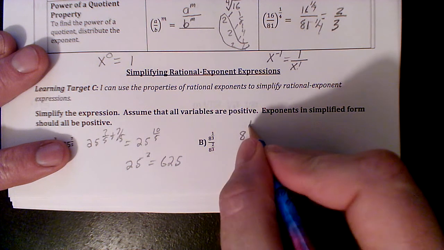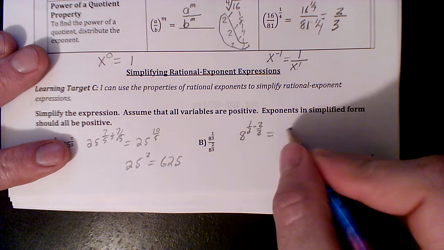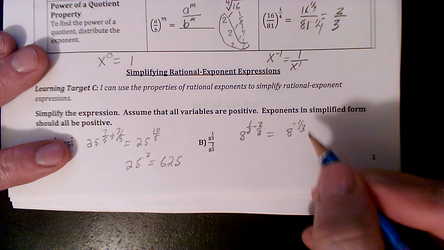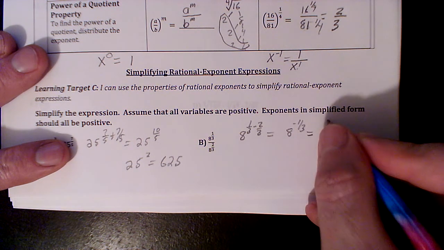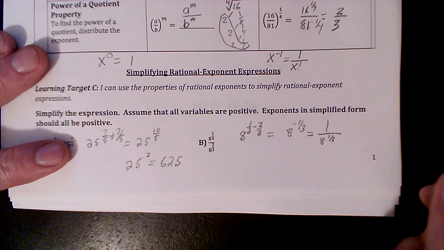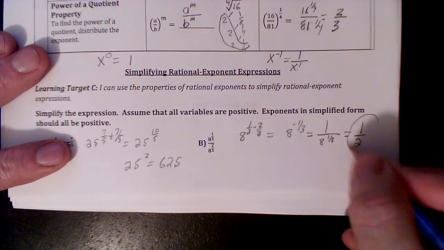This is 8 to the 1/3 minus 2/3, which is 8 to the negative 1/3. Going back to this rule, I move that negative power to the bottom, which gives me 1 over 8, now with a positive exponent, to the positive 1/3, which gives me 1/2. There it is.